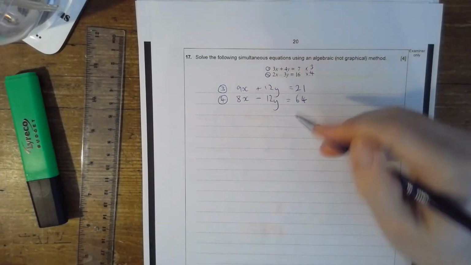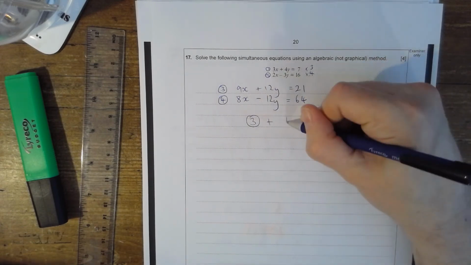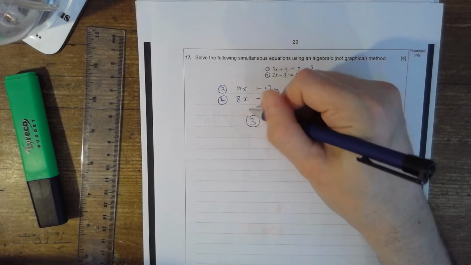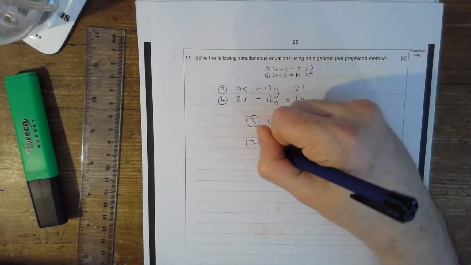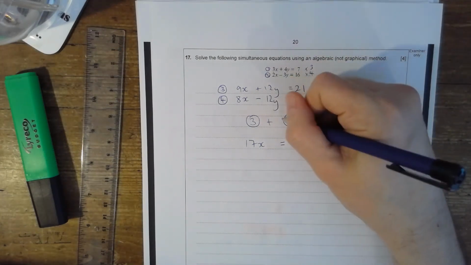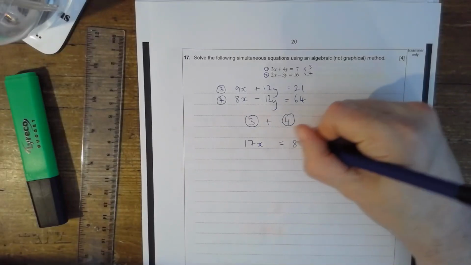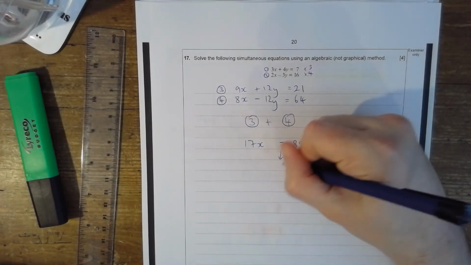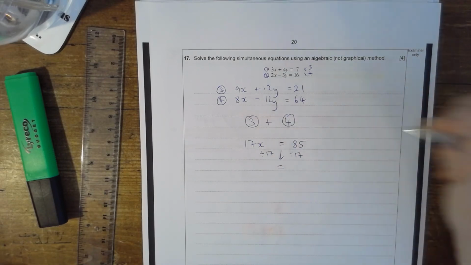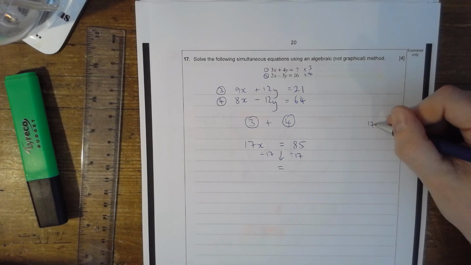Equation number 4 would be, so this is 1, this is 2, would be 8x minus 12y is equal to 64. Because these 2 have different signs, we add them together. So I do equation 3 add equation 4. So I'm going to get 9x add 8x, which would be 17x. 12y add a negative 12y would cancel out, which is why I added them together and got them the same. 21 plus 64 would be 85. I now need to count in 17s until I get to 85. Okay? So, best way to do that, notice that 17 is very close to 20.